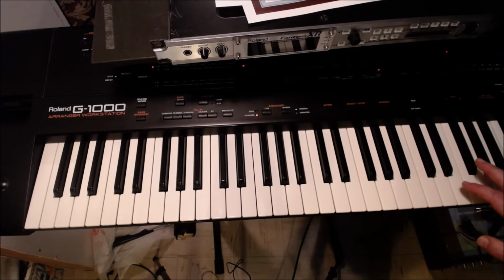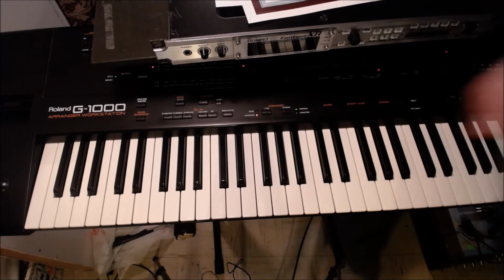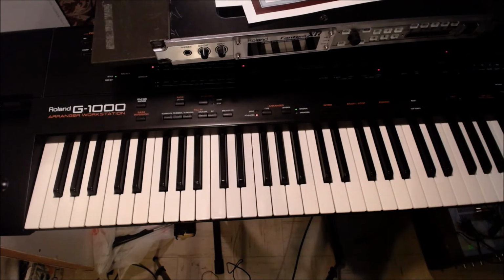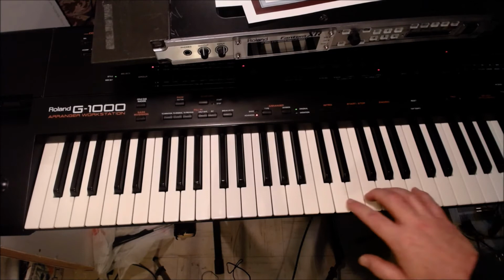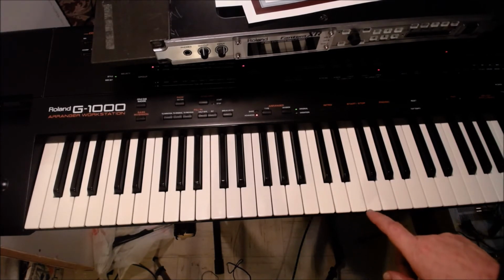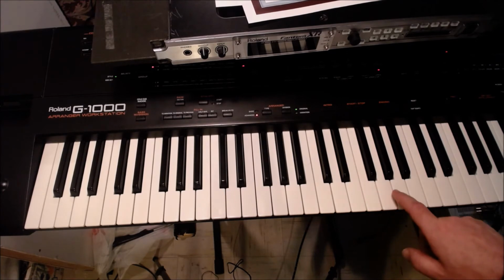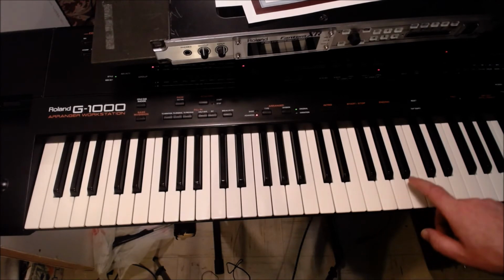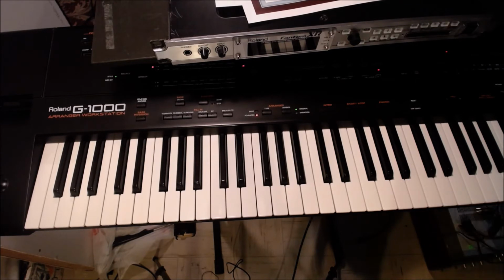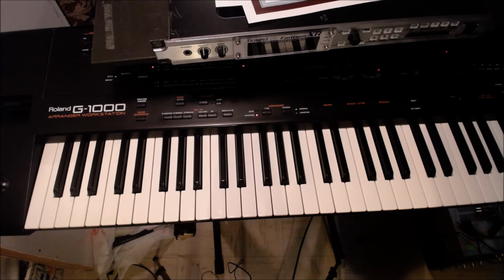Okay? Those are all the modes. So while I'm playing in C major, I'm also playing in D Dorian, E Phrygian, F Lydian, G Mixolydian, A Aeolian or natural minor, and B Locrian. Okay? So what does that mean?